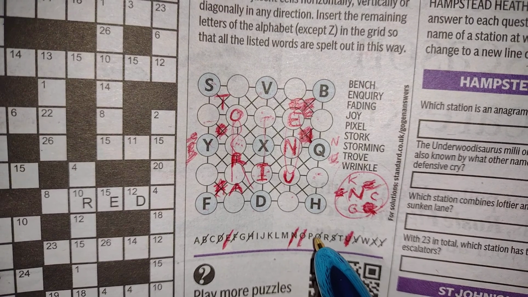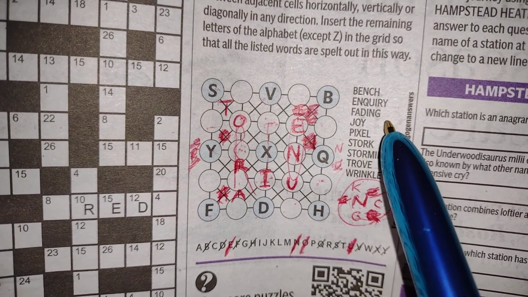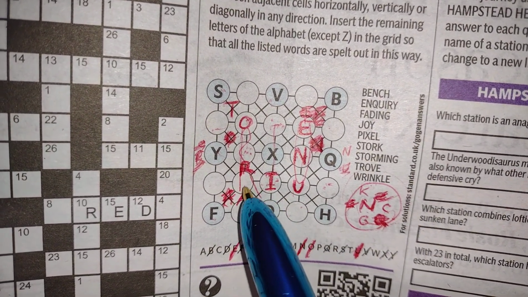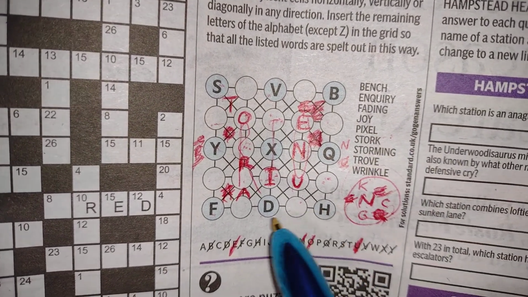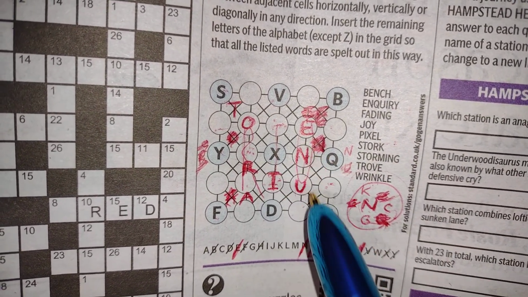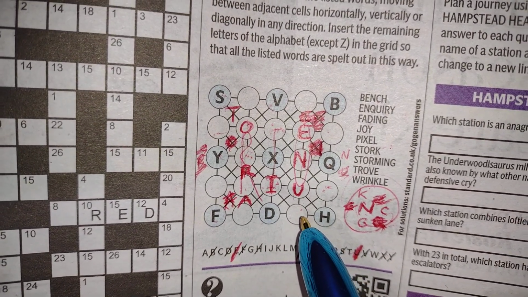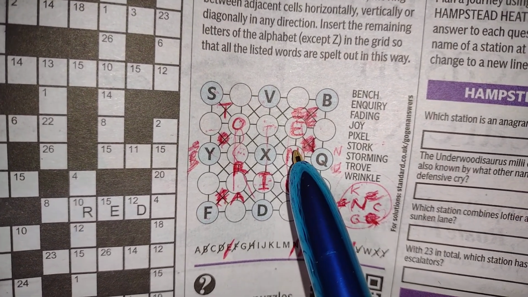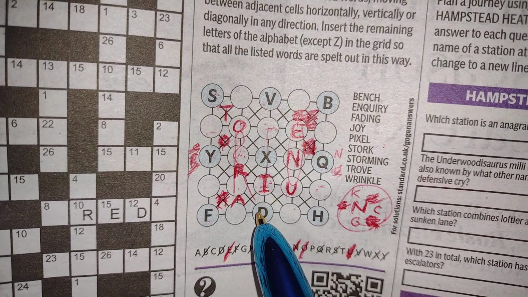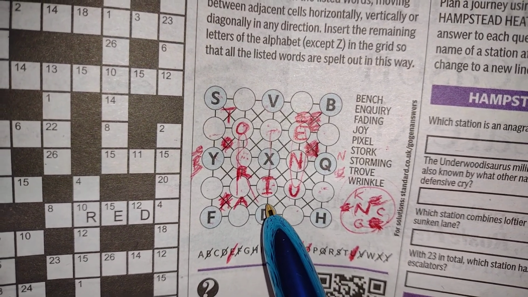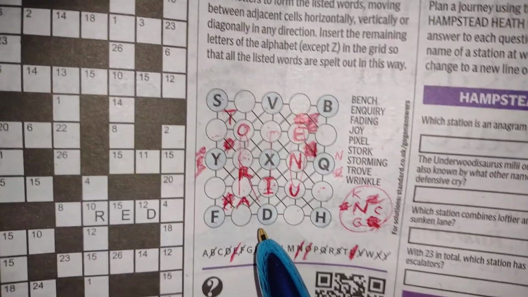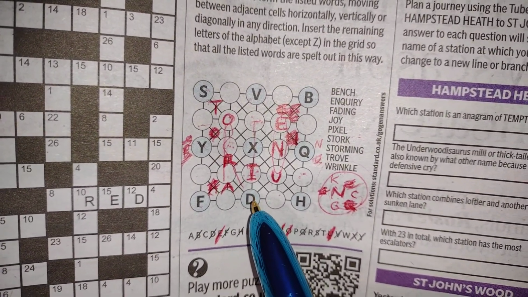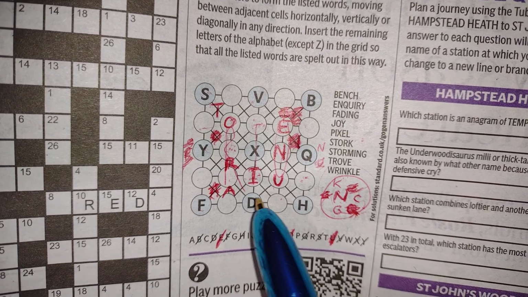Right, fading, that was. Joy. No, the J is going to be a final letter to go in. Probably pixel. There's the I, X, E. What else has got an L in it? Nothing. What else has got a P in it? Nothing. Okay, so that's just going to be a hole. We're just going to find a space left over where the P can go, where the J can go.